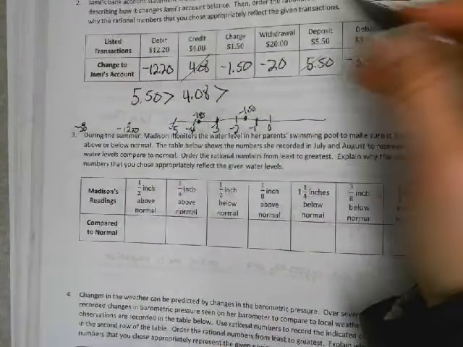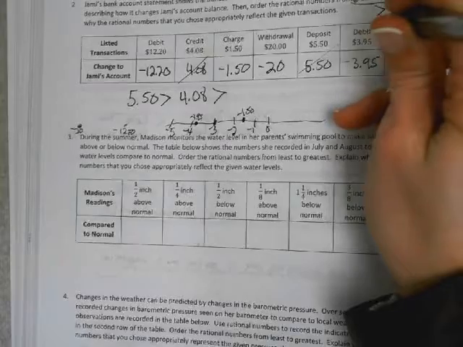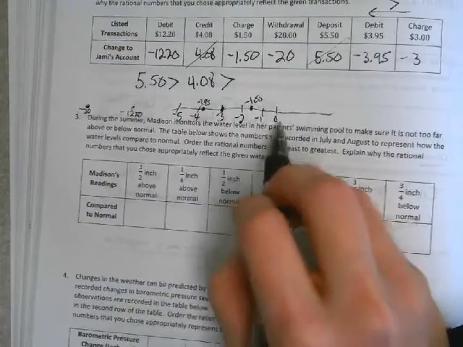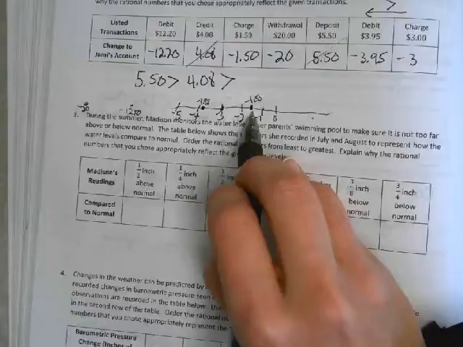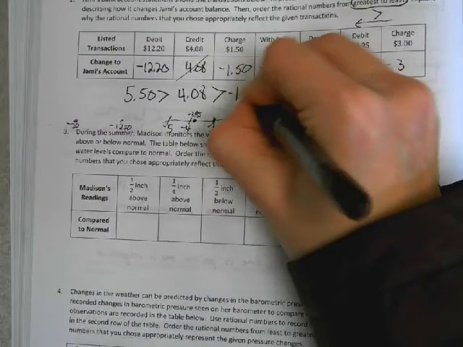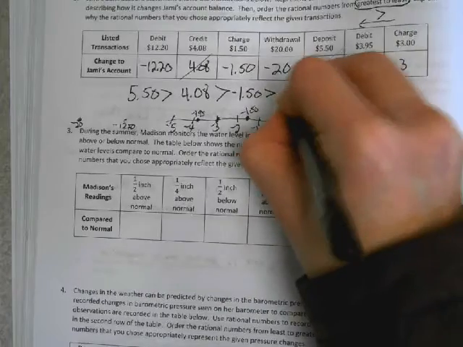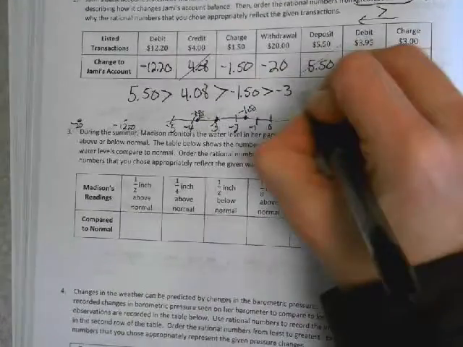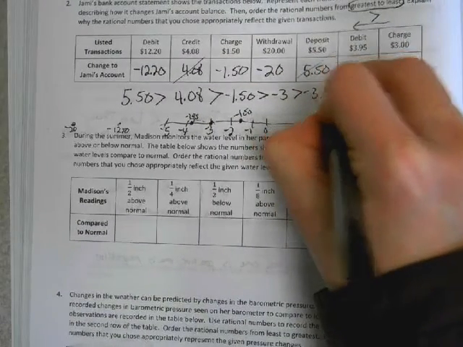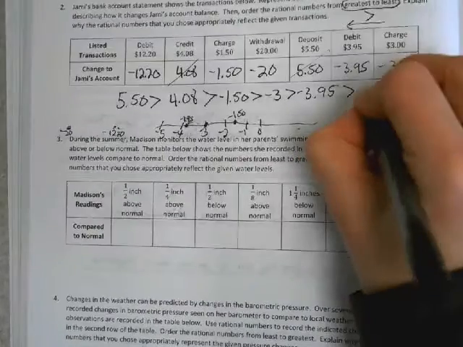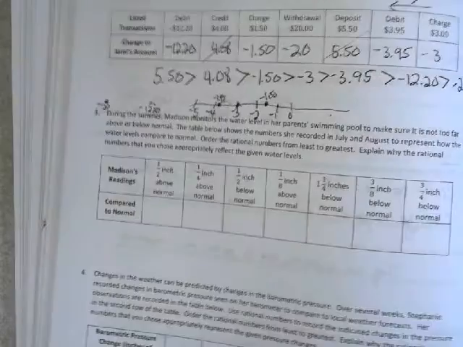And if we're doing greatest to least, we're going right to left on the number line. So I already have my positive, so I'm starting here on the right, going to keep going. Negative $1.50 is first, which is greater than the negative 3, which is greater than my negative $3.95, which is greater than my negative $12.20, which is greater than my negative 20.